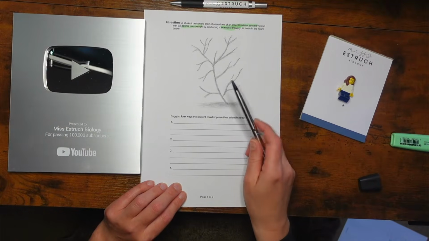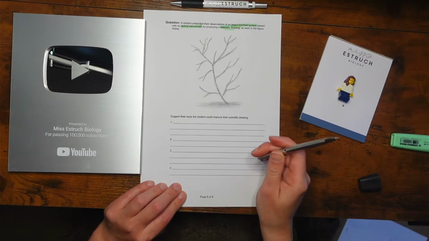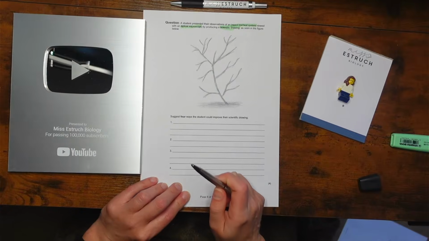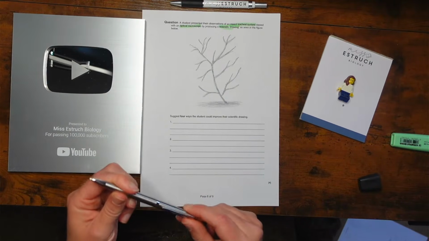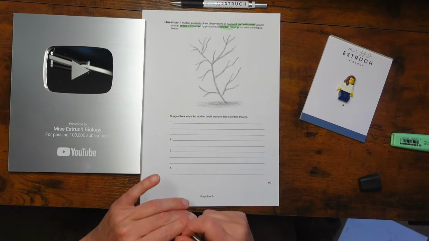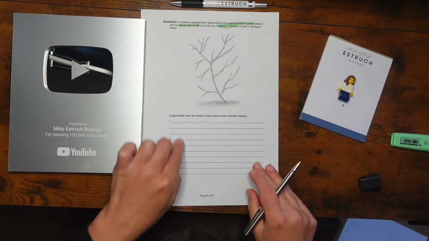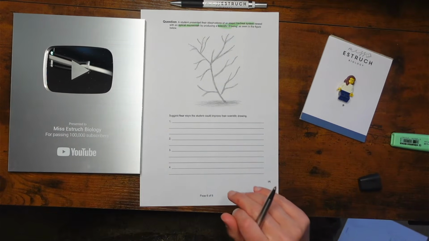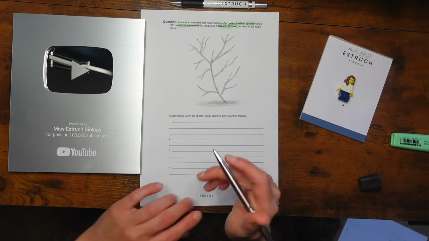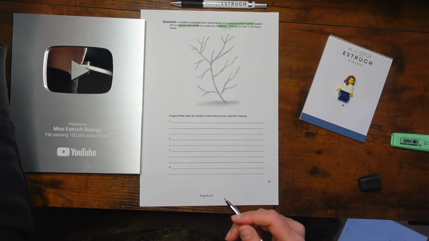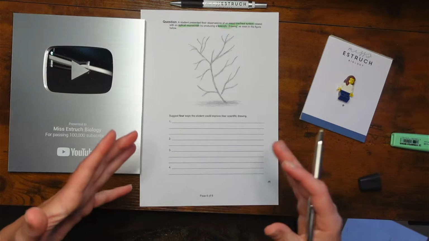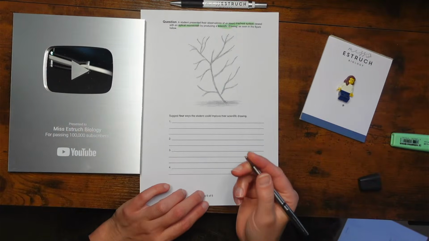Quick fact again, this scientific drawing was not actually produced by a student. I got ChatGPT to produce this diagram. I basically told it what I wanted a diagram of and all the things I wanted to be wrong with it so that I could create this question. So you can actually use ChatGPT to help you make more exam questions, although I suppose you have to have an idea of what the questions are like, and the mark schemes to help you with that.